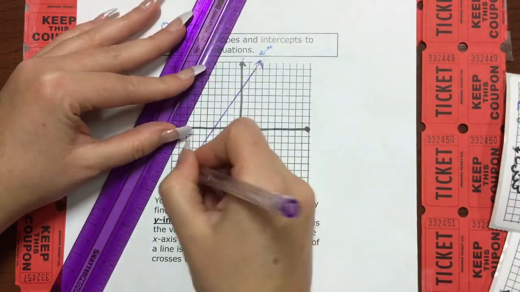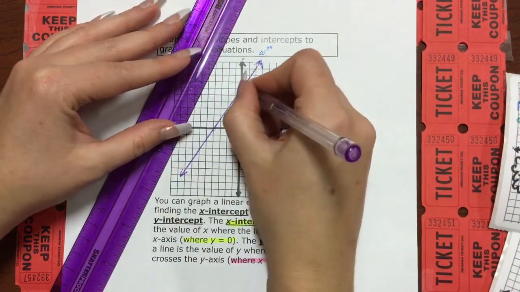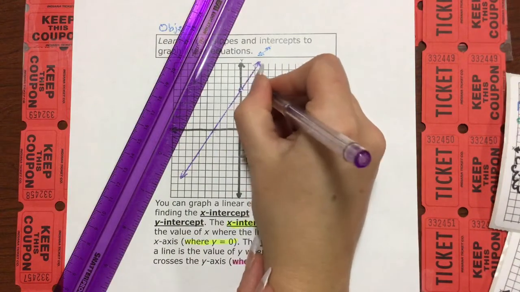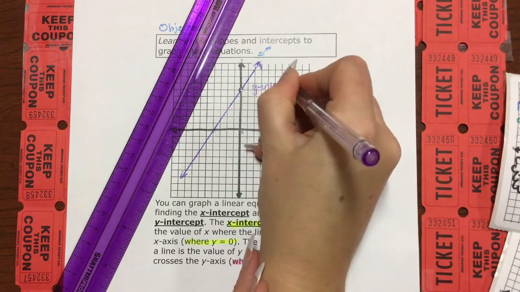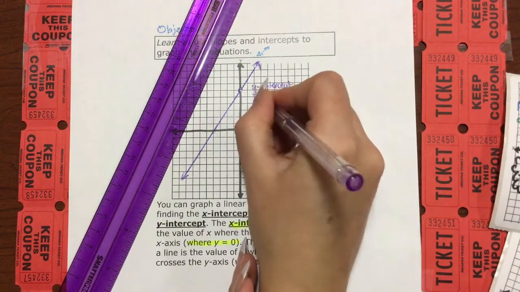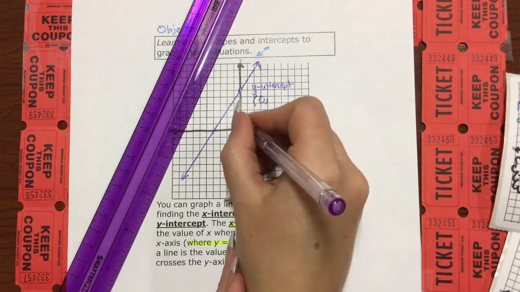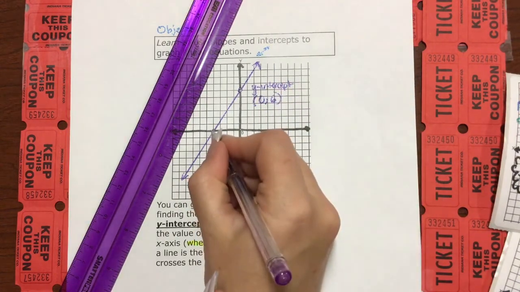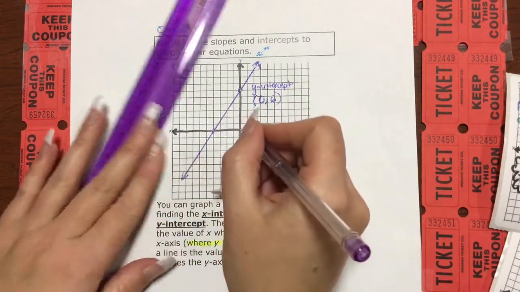So this right here, what's this called? Yes, this is called my y-intercept. And the point for this, it's when x is 0, it's going to be 0, 6. And then this right here, this is where my x-intercept is.